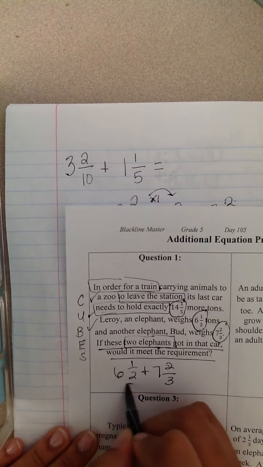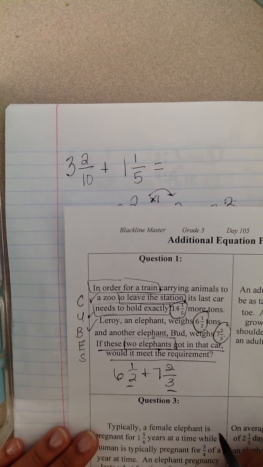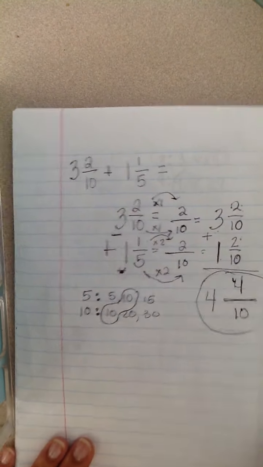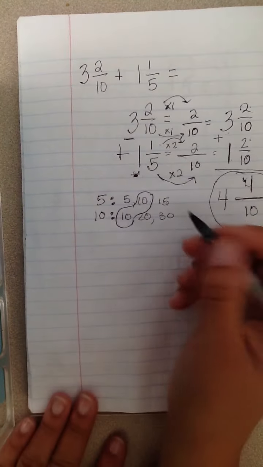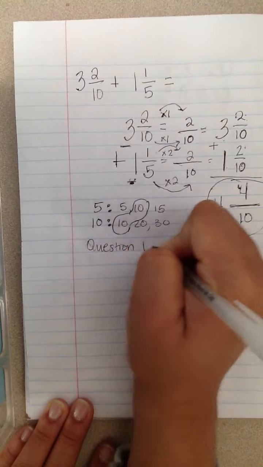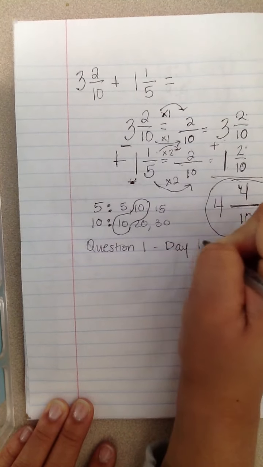I can see right now they don't have the same denominator, so I'm going to have to do some work to solve this. I'm going to do that work in my notebook. So you guys can go ahead and write question 1, day 105.